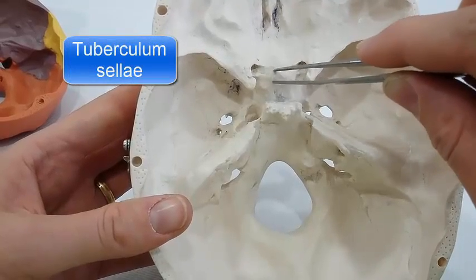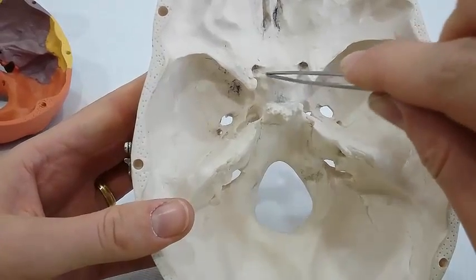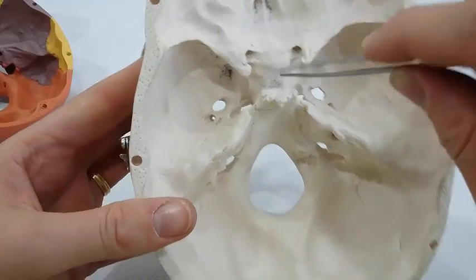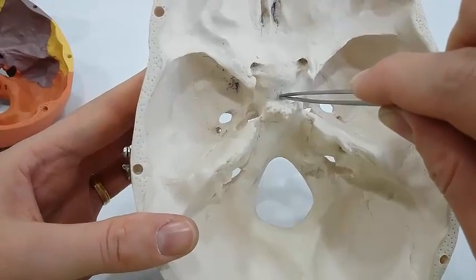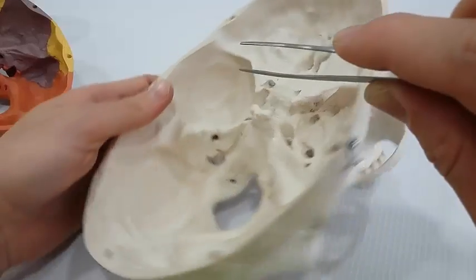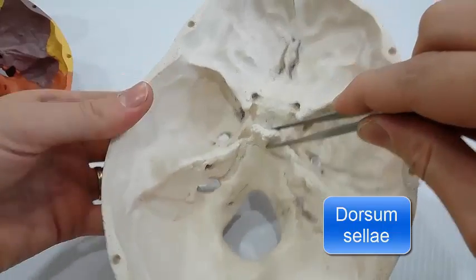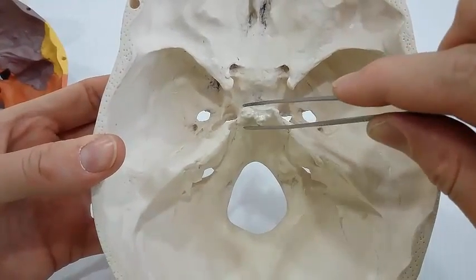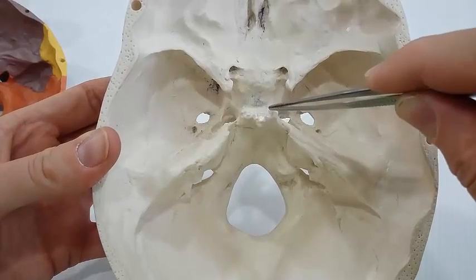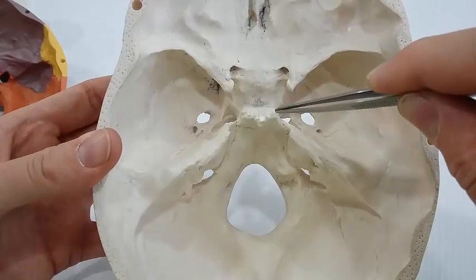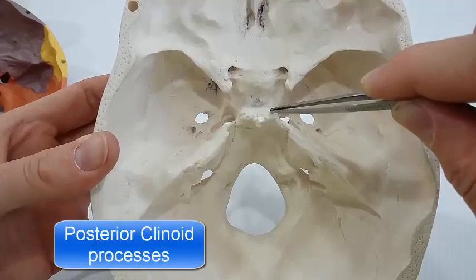The tuberculum cellae is a prominent median elevation forming the posterior boundary of the prechiasmatic sulcus. Here it is. The hypophyseal fossa, or pituitary fossa, is a median depression of the body of the sphenoid bone that accommodates the pituitary gland. The dorsum cellae, or back of the saddle, is a square plate of bone projecting superiorly from the body of the sphenoid. It forms the posterior boundary of the sella turcica, and its prominent superolateral angles make up the posterior clinoid processes.